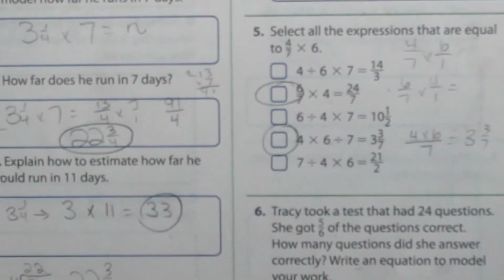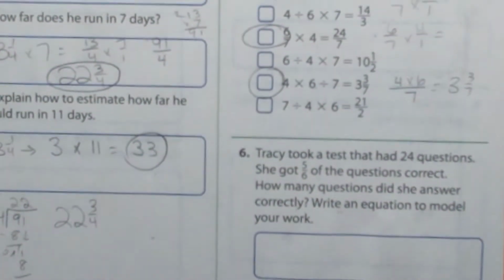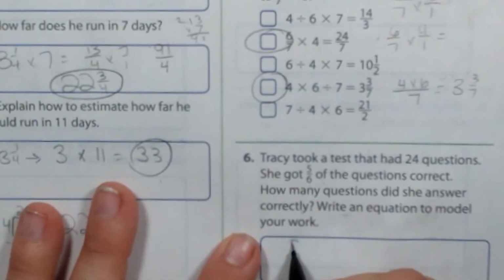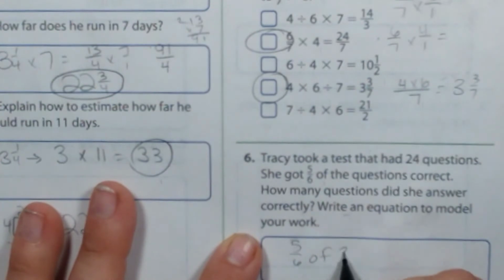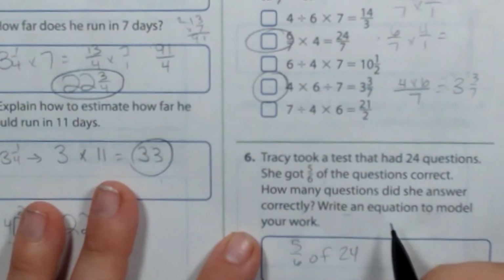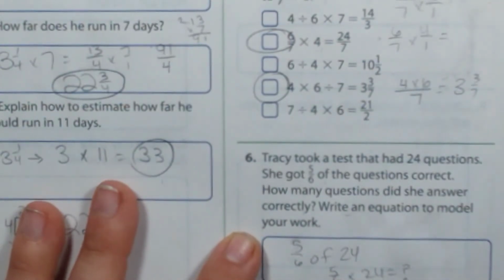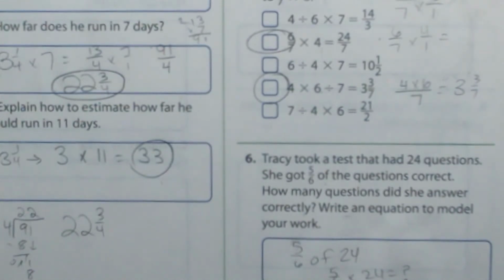All right, we're going to look at number 6. Number 6 is Tracy took a test that had 24 questions. She got 5/6 of the 24 correct. How many questions did she answer correctly? Write an equation. So the equation would be 5/6 times 24 equals, we're not sure yet. Okay, we can make that a Q, we can make that an R, we can make that whatever letter we want it to be.